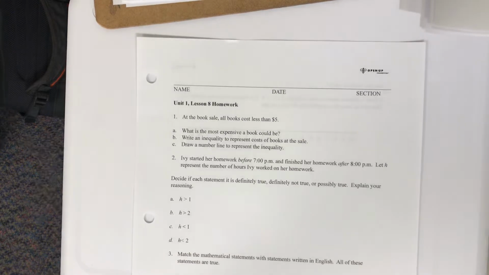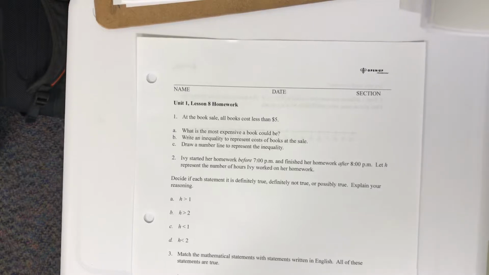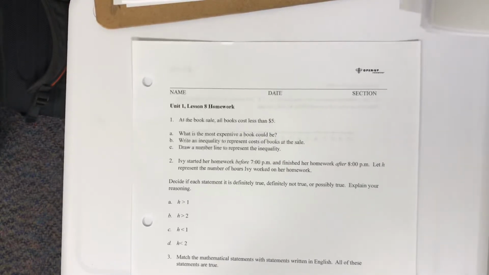All right, friends. In today's homework assignment, we are going to be looking at inequalities and working through some problems that we have done before, but mainly focusing on this understanding of inequalities that we covered today in class. So the first question says, at the book sale, all books cost less than $5. And it says, what is the most expensive a book could be?